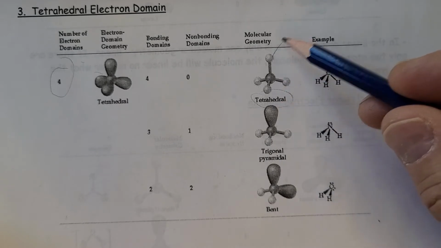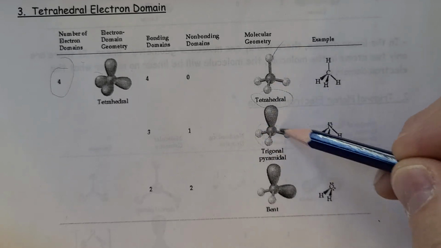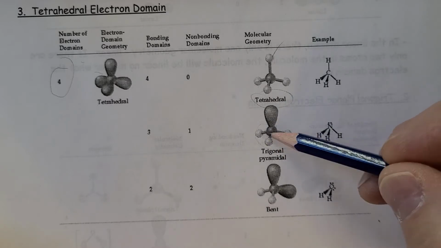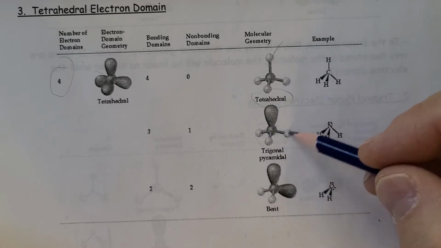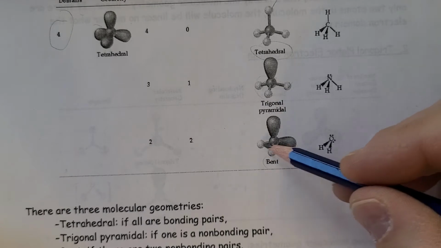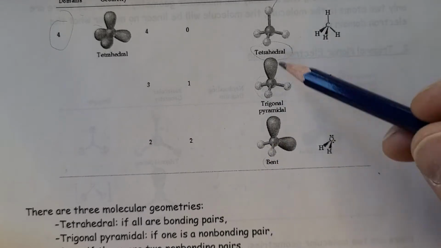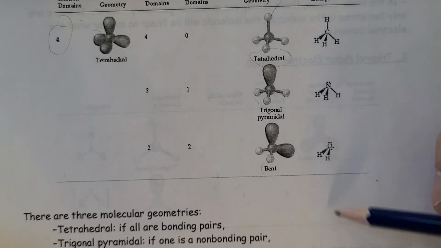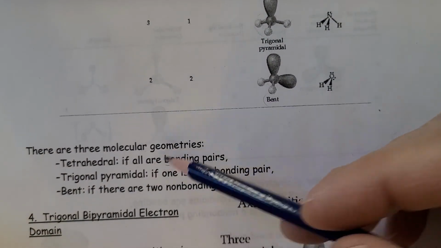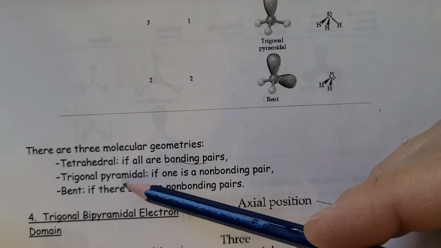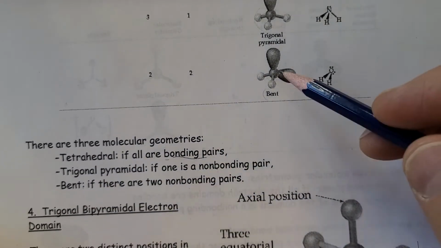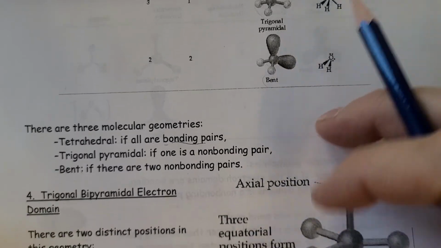And if we take one atom away, of course, we get a trigonal pyramidal shape. Trigonal meaning 3, and yes, it's a pyramid shape. If we take away another one, we get a bent shape here. So those deal with 4 electron domains, some bonding, some non-bonding. So those are the 3 here: tetrahedral if they're all bonding, trigonal pyramid if one is a non-bond, and bent if 2 bonding and 2 non-bonding areas.